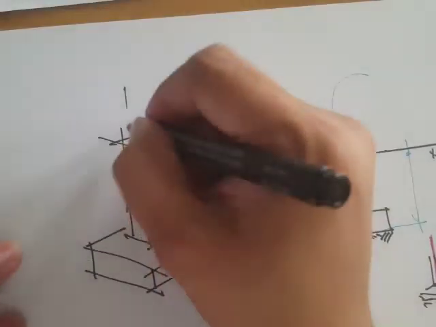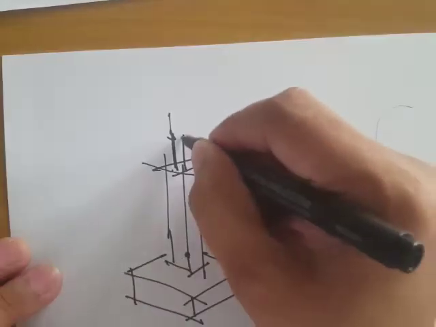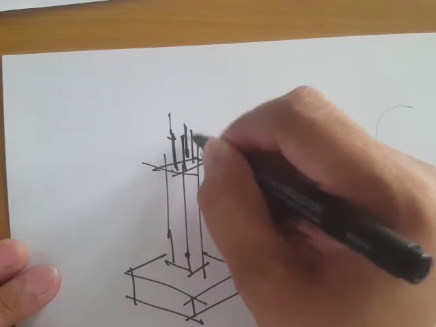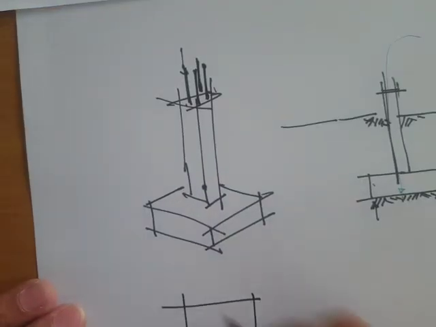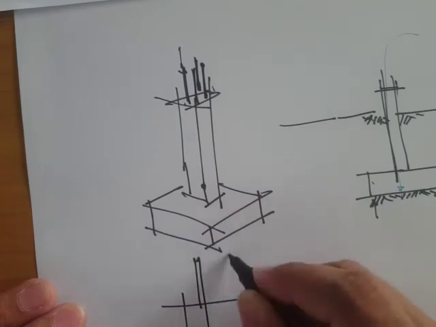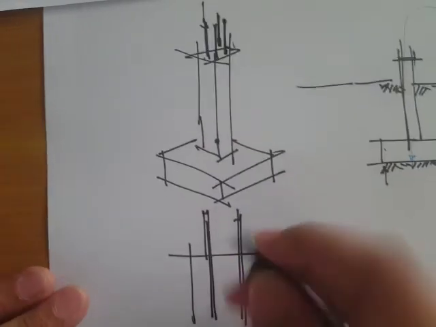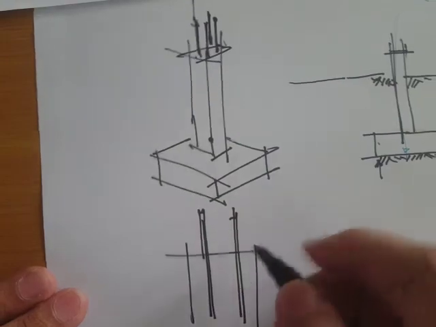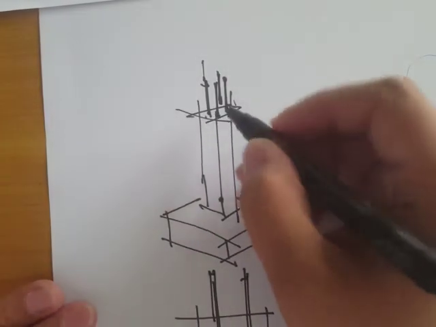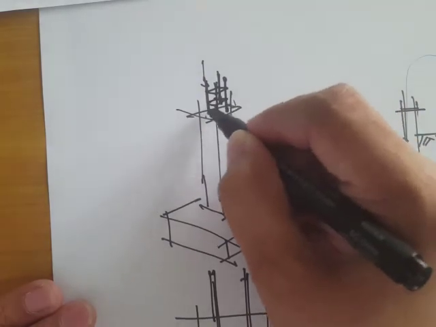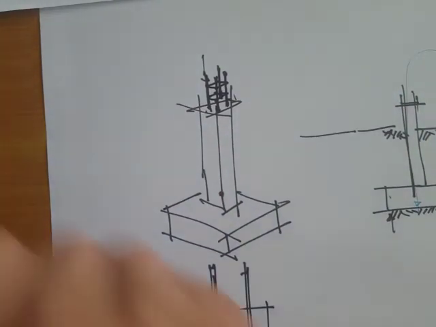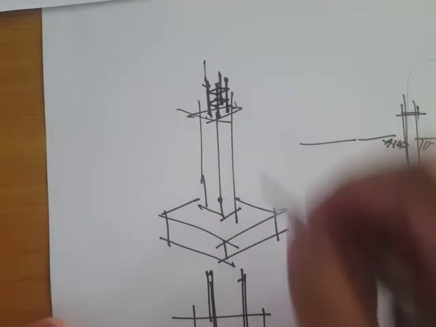Okay, so basically the reinforcements look like this. Let's say we have 4 vertical bars. If we try to look at this, there's 4. Of course, looking from this side, it's just two bars. So we have 4 here, and then those 4 vertical bars are enclosed by what we call lateral ties.